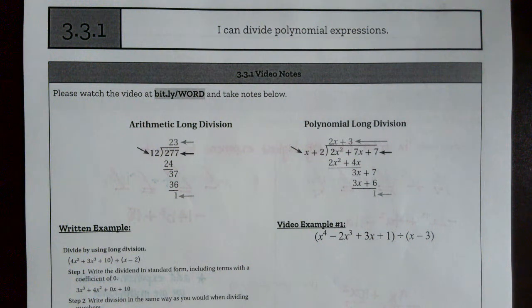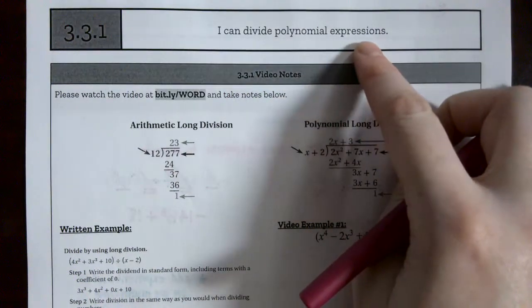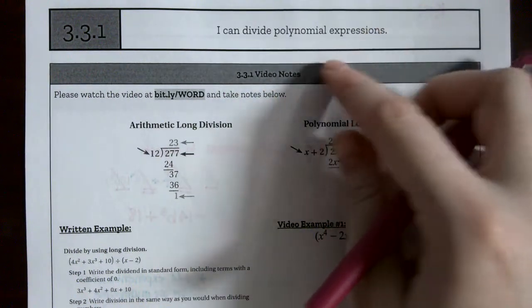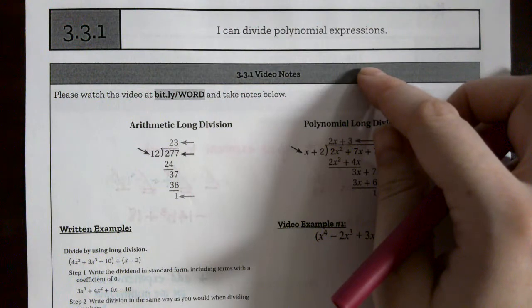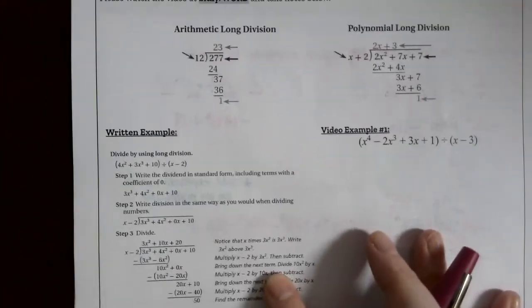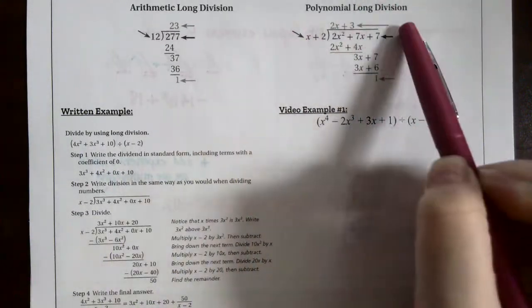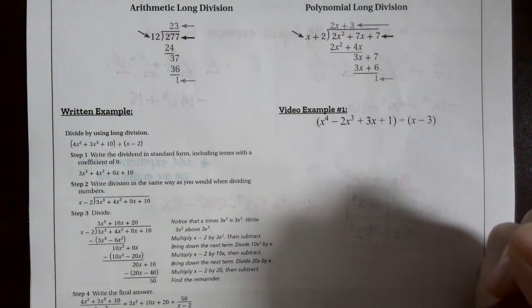Hi y'all. In this video, we're going to go through 331, which is dividing polynomials. So the 2.0 level is doing all the other things, adding, subtracting, multiplying, and then 3.0 is dividing. So I have some examples here. Basically, we're going to learn long division and something called synthetic division.